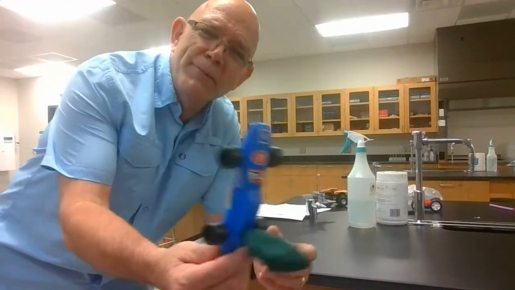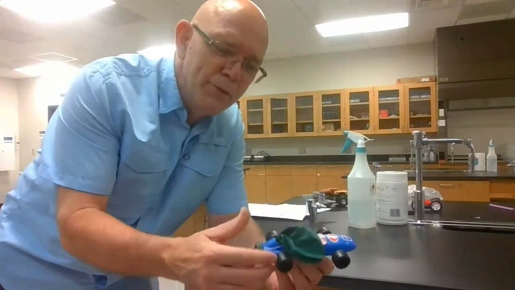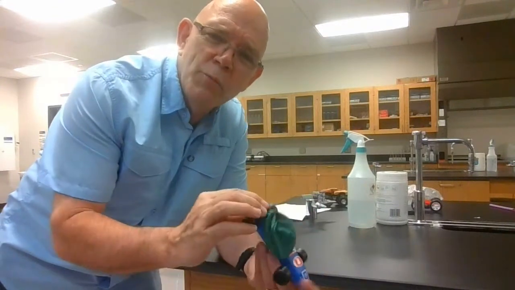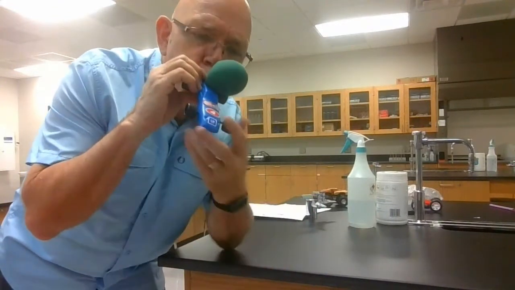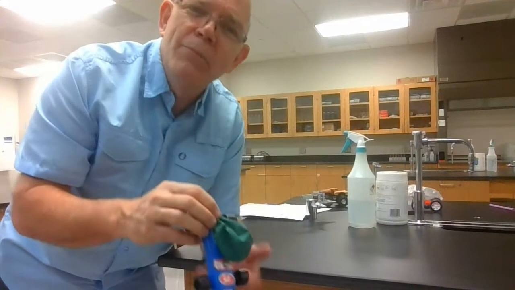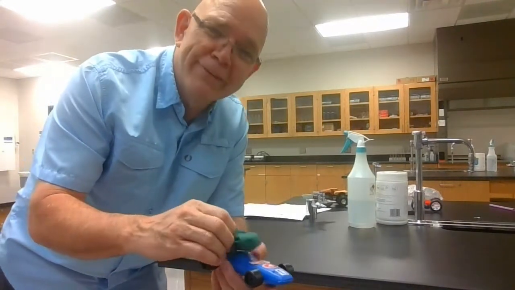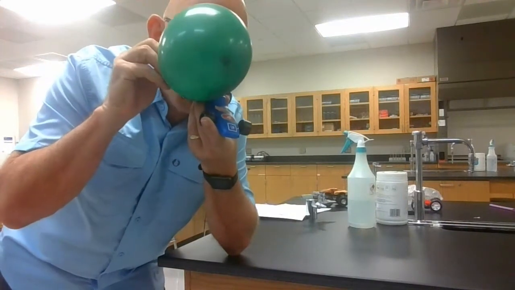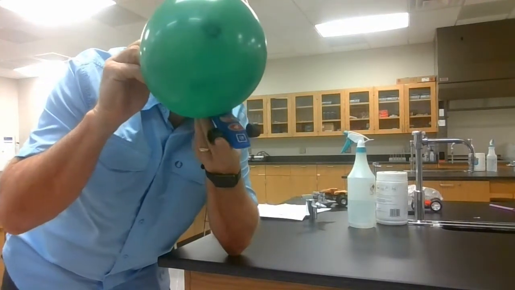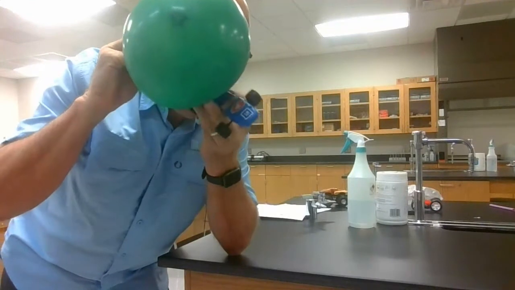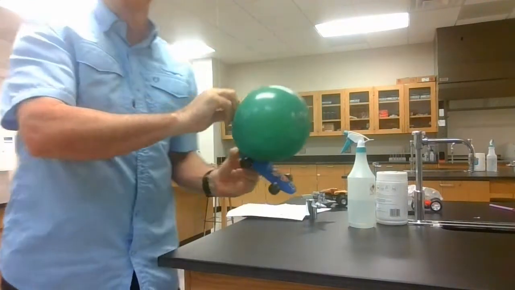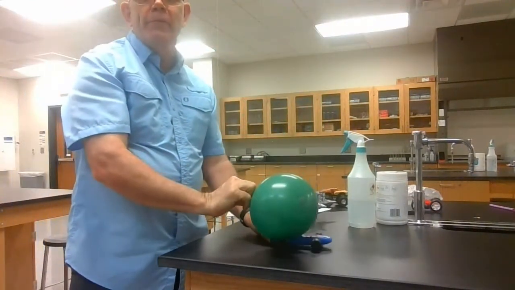Another one from Mr. McMurray's bag of tricks. Here we have a car, and it has a balloon that's attached to the back end here. I'll blow up the balloon. Oh no, it blew a hole in it. That's not very nice. Okay, so we're gonna try this one anyhow, even with the hole. I have to replace that, but okay.